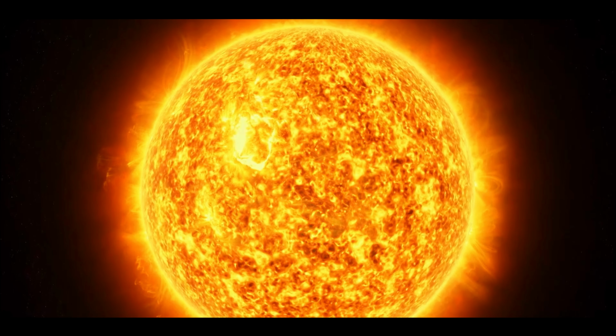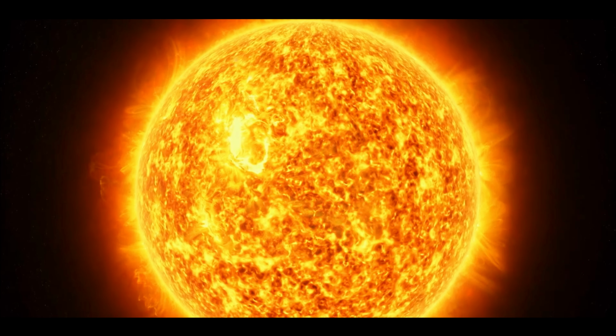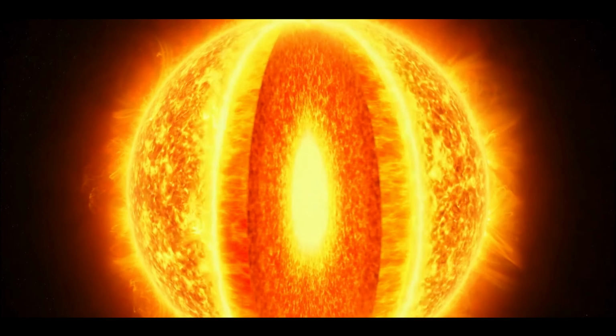The heat that creates this plasma is generated inside the sun, at the sun's core. Here, the extreme pressure of gravity forces the hydrogen atoms to fuse together, creating helium and releasing vast amounts of energy as photons of light. This nuclear fusion heats the core to 27 million degrees Fahrenheit.